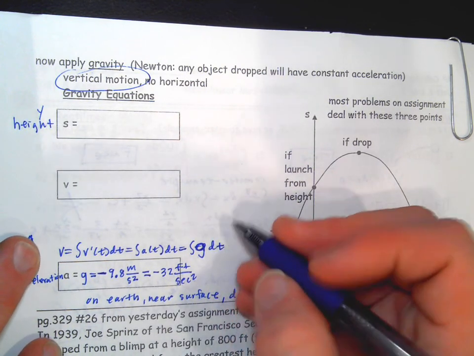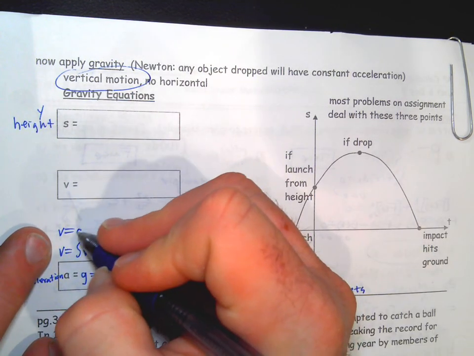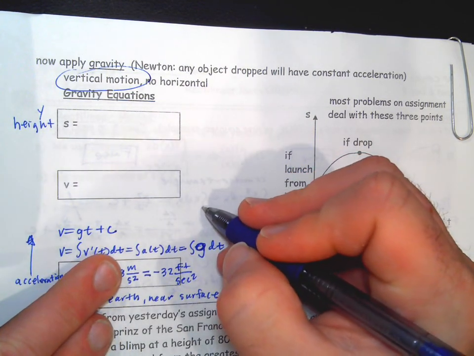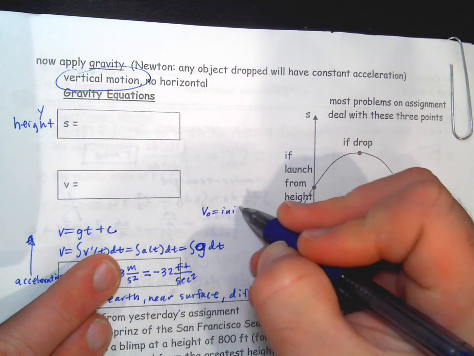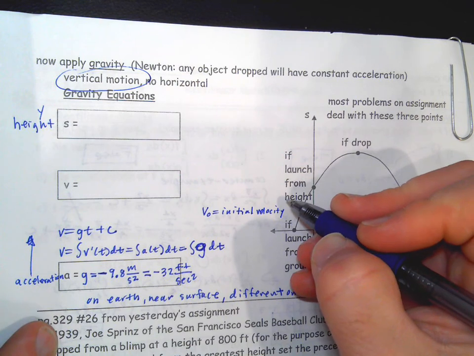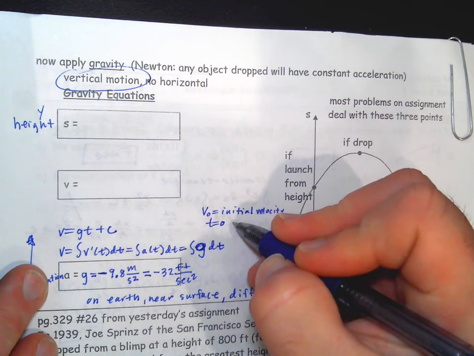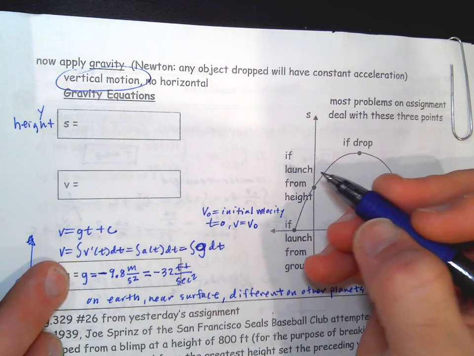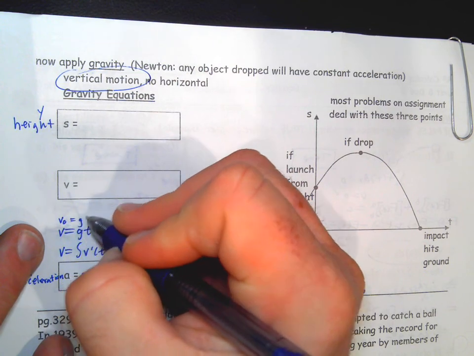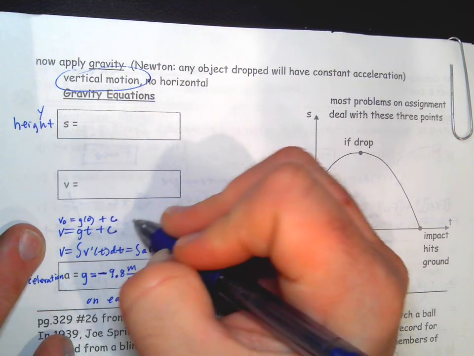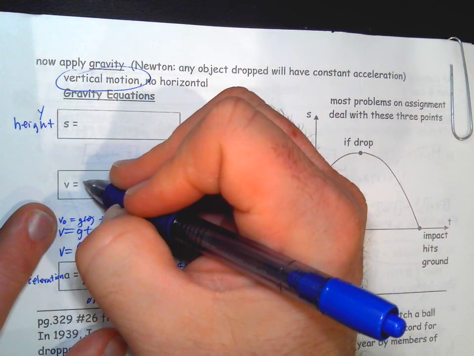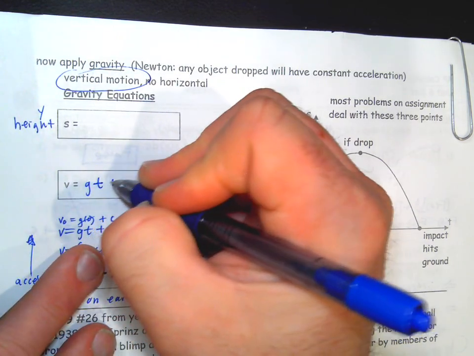Now g is just a number, so velocity is going to equal gt plus c. Usually the way we find the c value is we use what's called initial condition. A lot of times the initial velocity of the object when it's thrown or dropped, at time 0, velocity equals v sub naught, v naught. So if we plug that in here, v naught equals g times 0 plus c, which means that c would equal v naught. So the equation for velocity due to gravity is going to be gt plus the initial velocity.